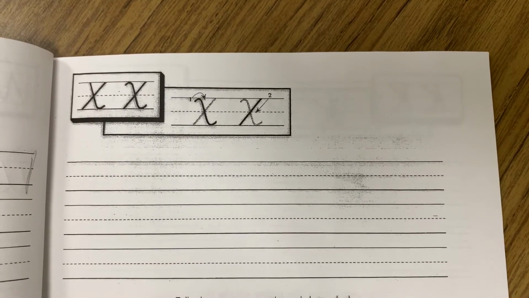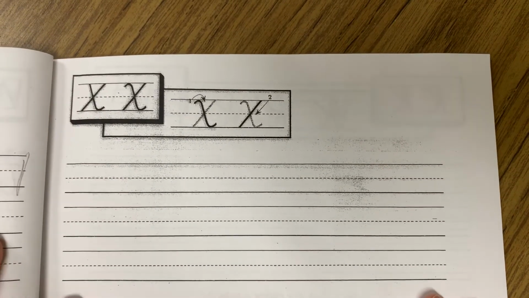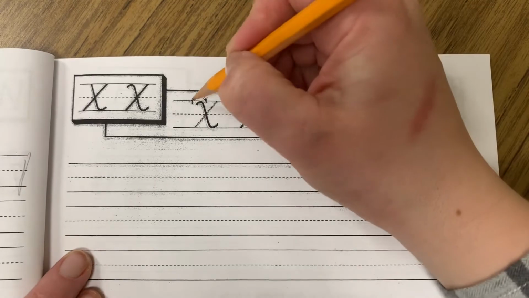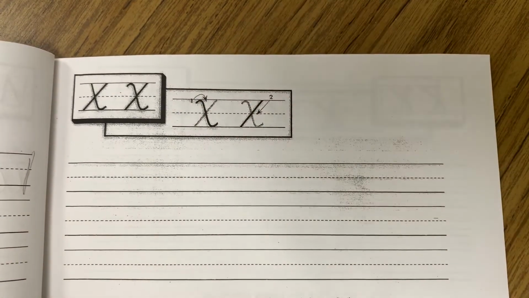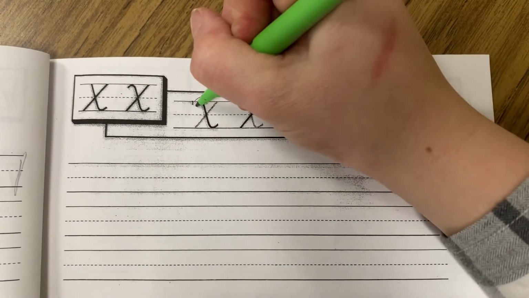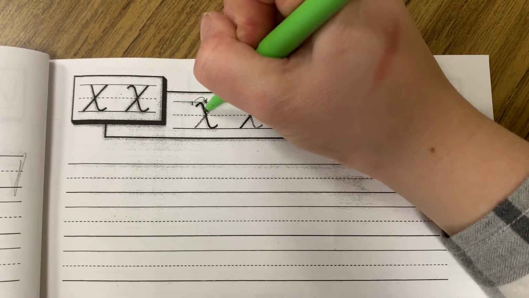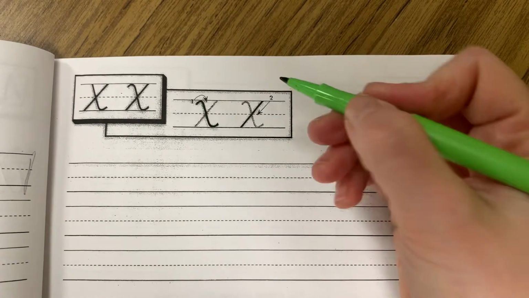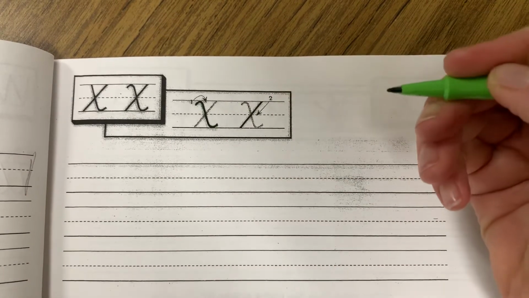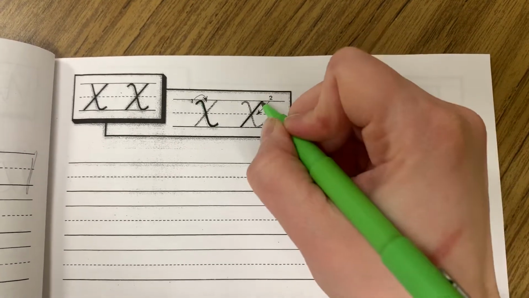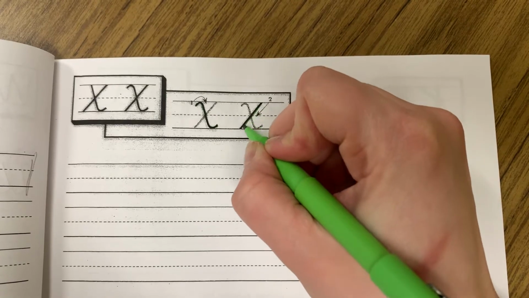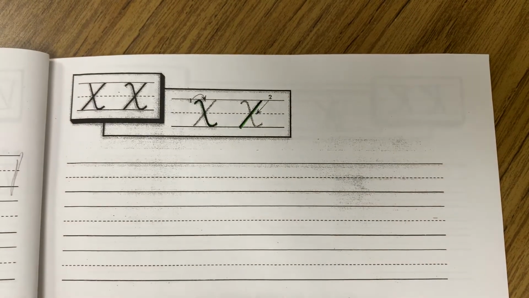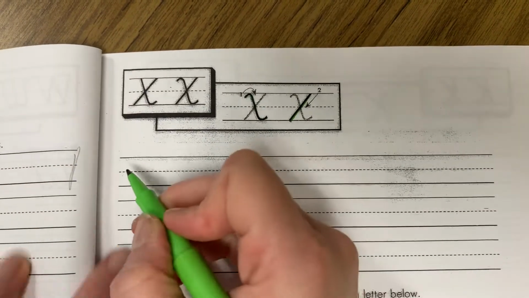All right, today we're gonna learn how to make a capital X. So for our first step, we're gonna follow this line here where we start with our little tail, and now your slant is gonna go this way just for this line. And then when you come back, you actually do pick up your pencil, and step number 2 is to go straight down like this. So you will pick up your pencil in between on this capital letter X.